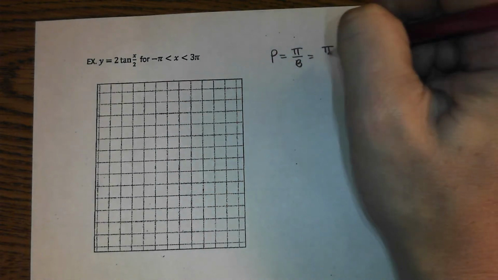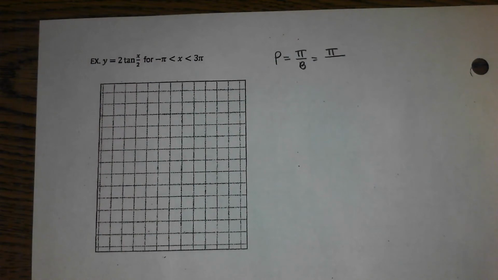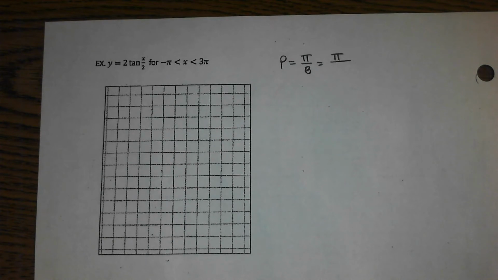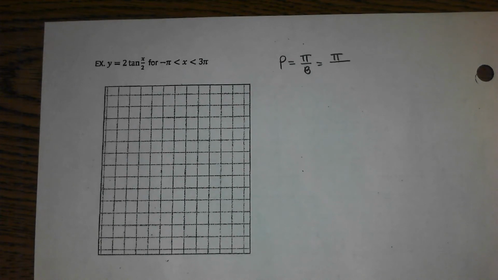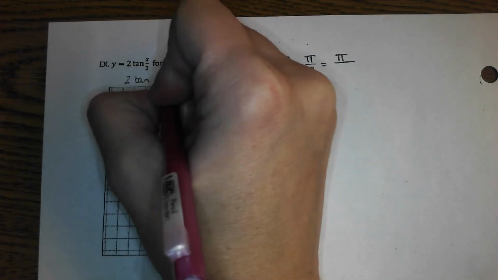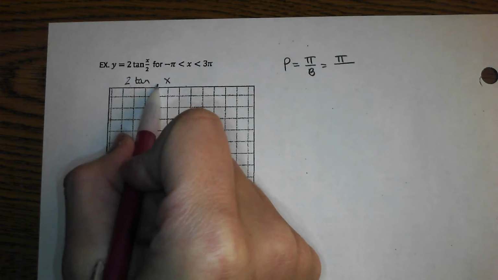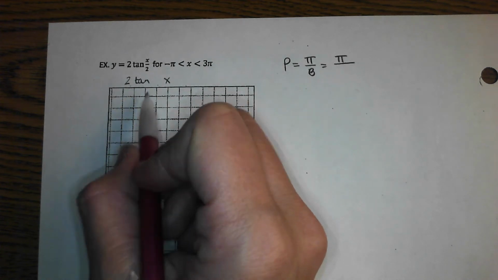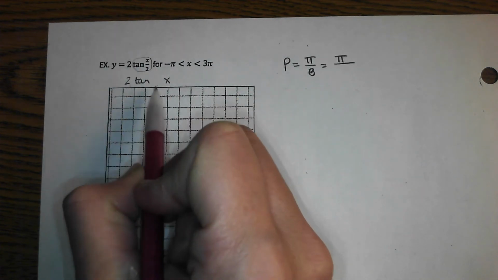And b in this case is what, John? Nope. This is 2 tangent of what x? What number is technically there? If I were to rewrite this as the tangent of blank x, what would be the same?